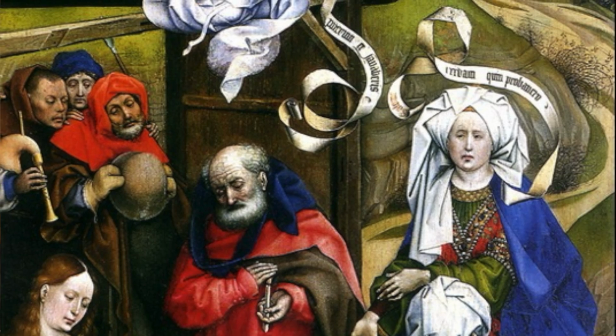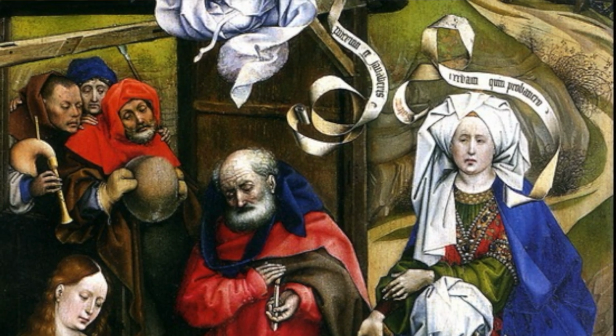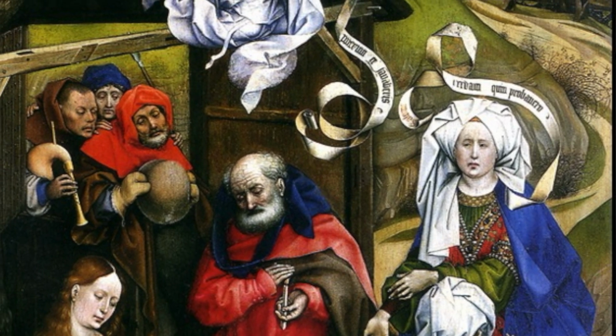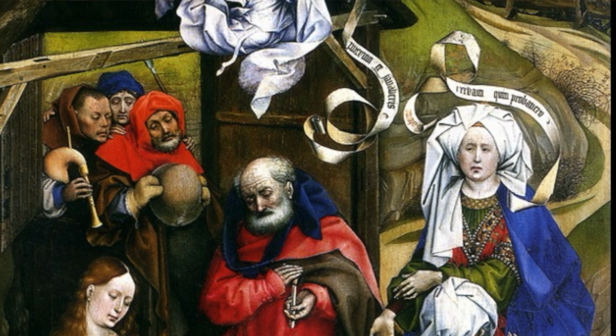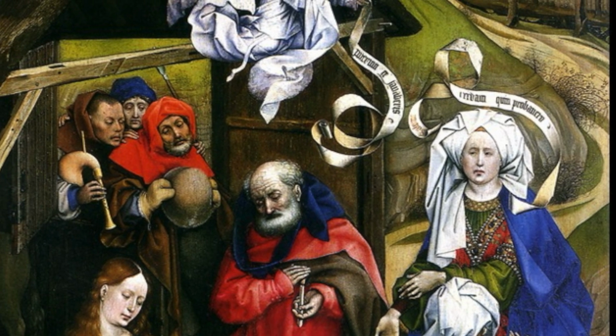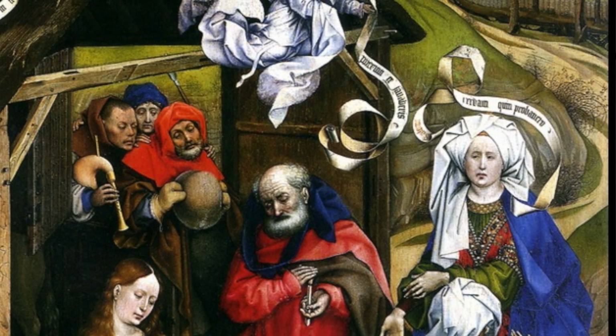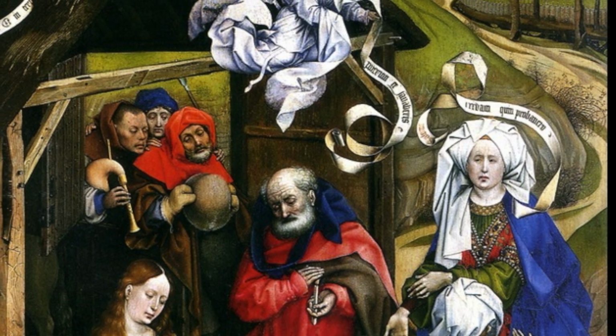Now it's almost like a comic book where you put in a little bit of words to explain what the picture is. That says, Tegu Purim et Sanabaris, which is touch the child and you will be healed.